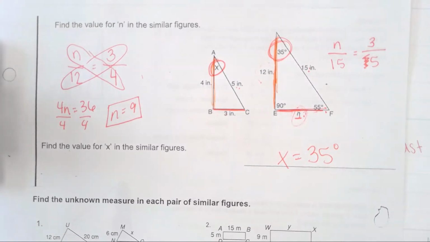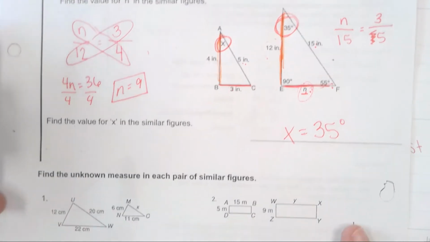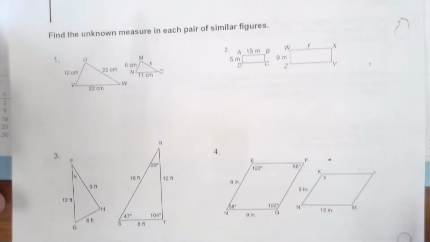Okay, so again, if you're trying to find a corresponding side, set up a proportion. If you're trying to find an angle, just find the matching angle in the other figure, and then those angles are congruent, so they are the same. Okay, so let's do some more examples.